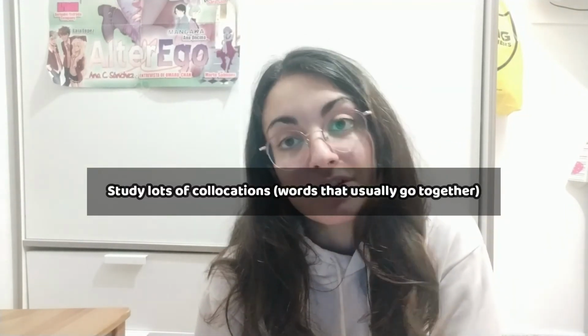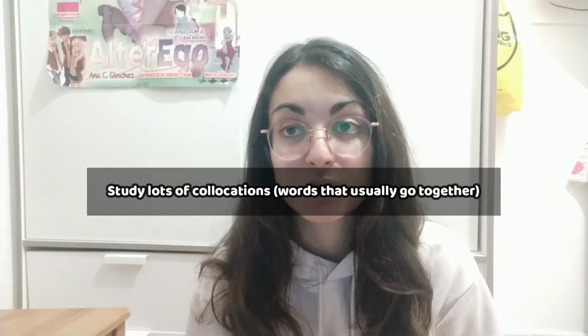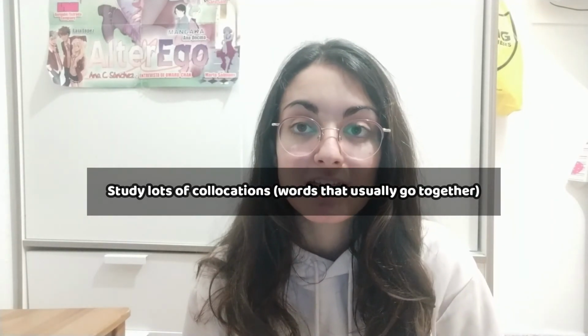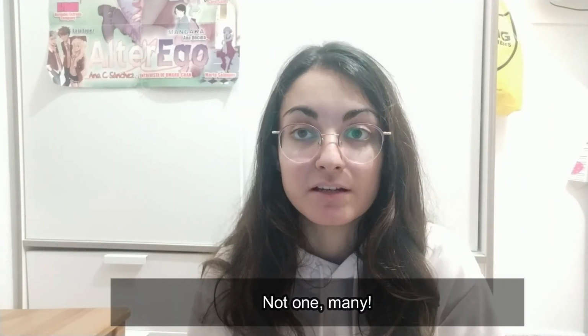And second of all, I would really recommend studying collocations more than anything, because there are so many collocations in English, and there's always bound to be one in this part of the exam. And have also in your vocabulary notebook a section dedicated to collocations, where you write down all of the collocations you come across in your language learning journey.